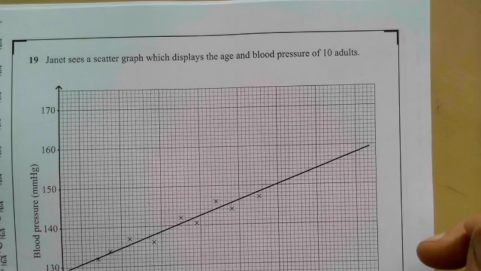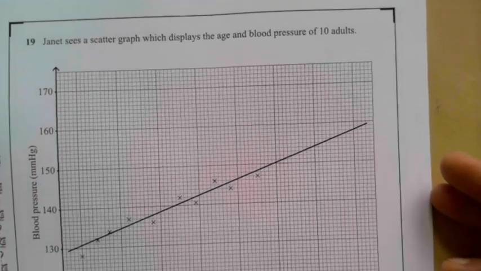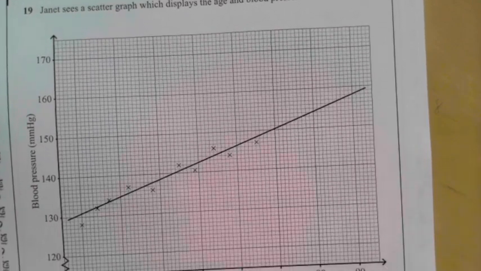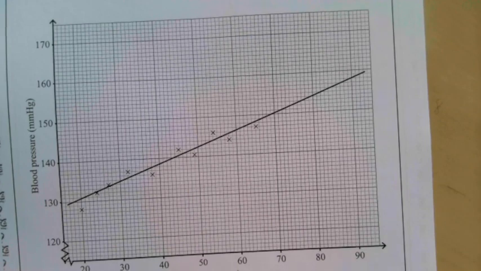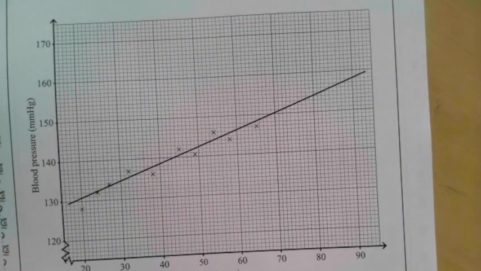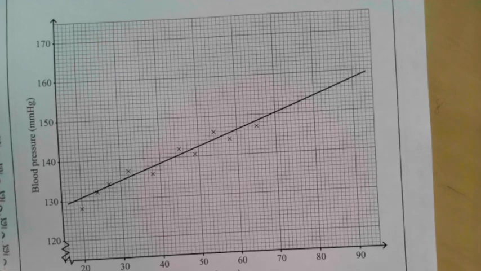Janet sees a scattergraph which displays the age and blood pressure of 10 adults. So age going along the bottom, blood pressure on the top. Janet is age 41 and her father is 84. She comments that a good estimate for her blood pressure would be 139, whilst a good estimate for her father's would be 156. Do you think her estimates are reliable? Explain your reasoning clearly. So let me see.